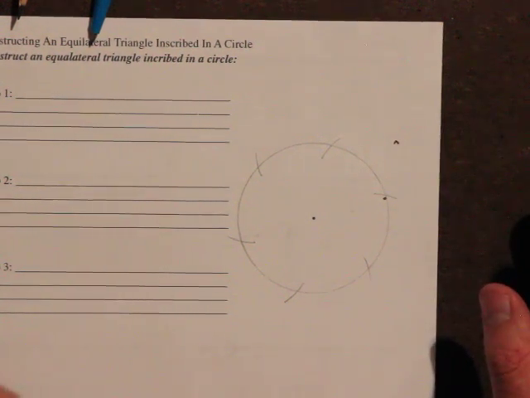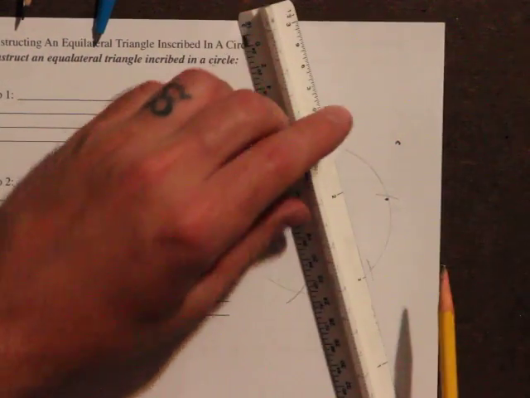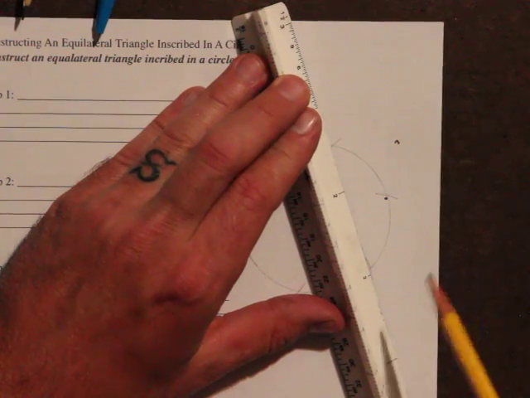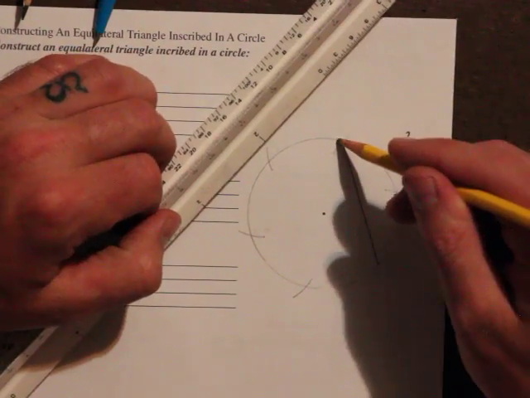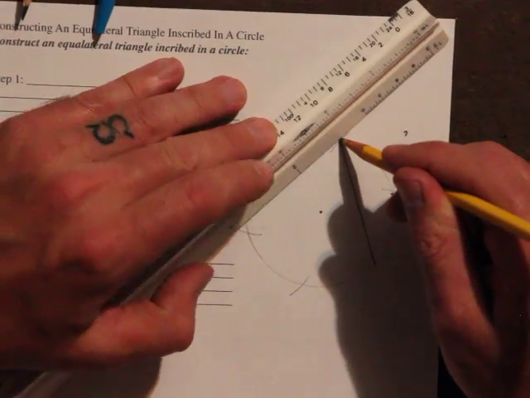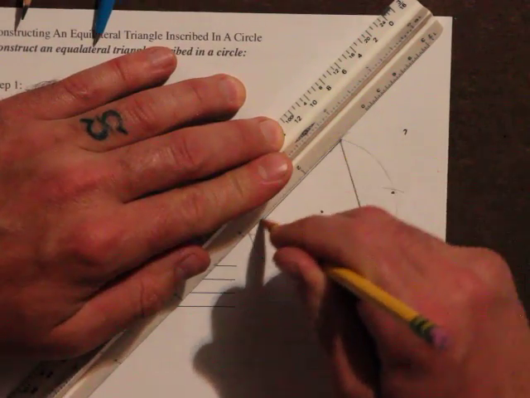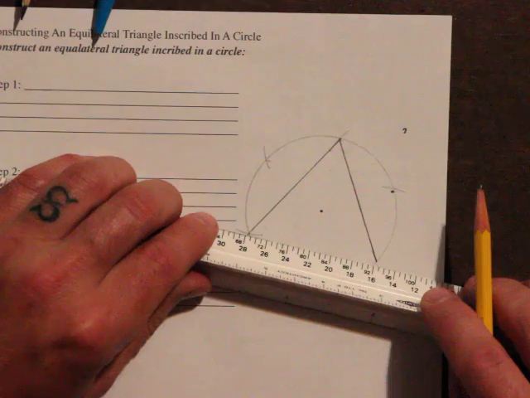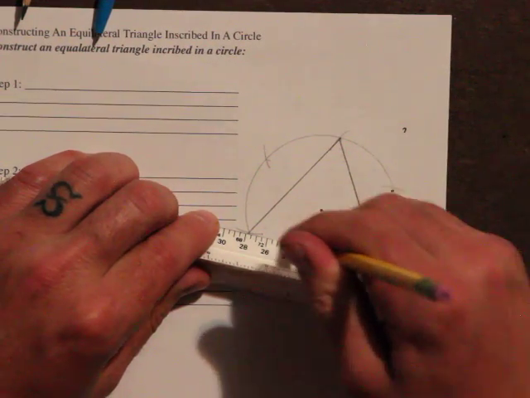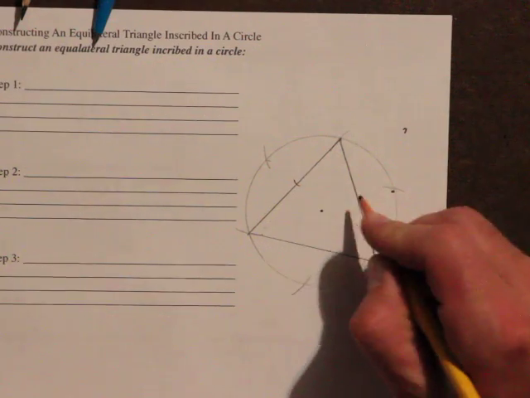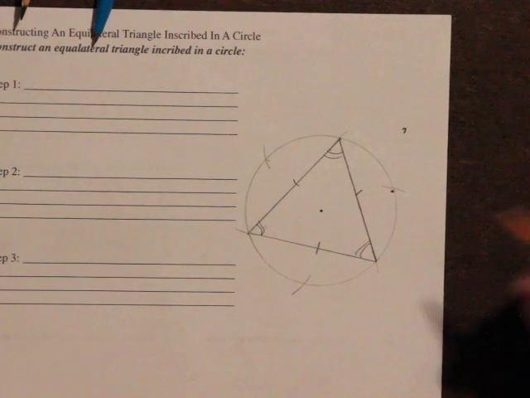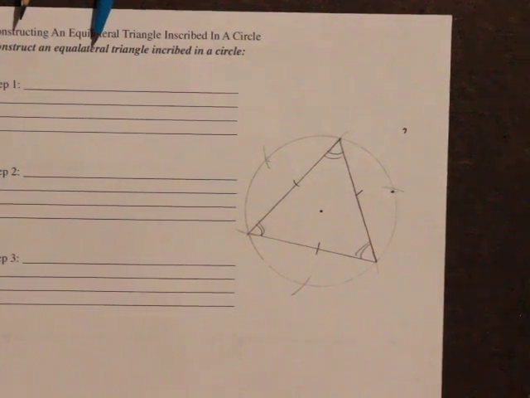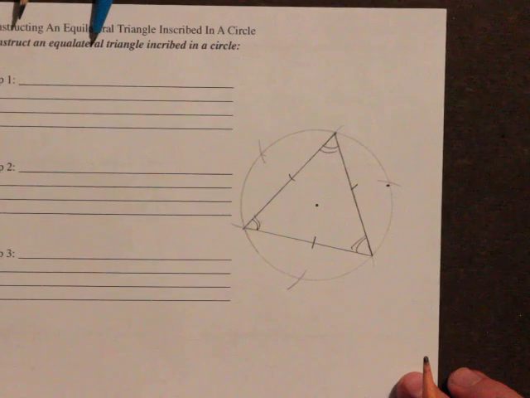Notice a hexagon has 6 sides. A triangle has 3 sides. And so what we can do here is we can just connect every other intersection point. So we skip one. Let's skip this one here too, every other point, and then connect these 2 guys here, and we have an equilateral triangle. Boom. There it is. Not so bad.